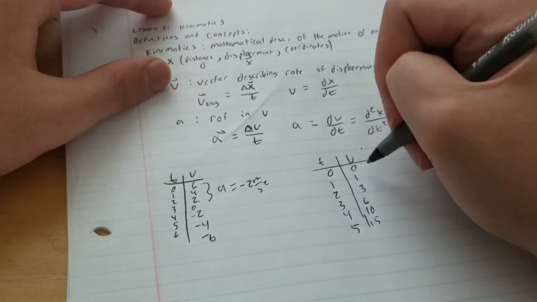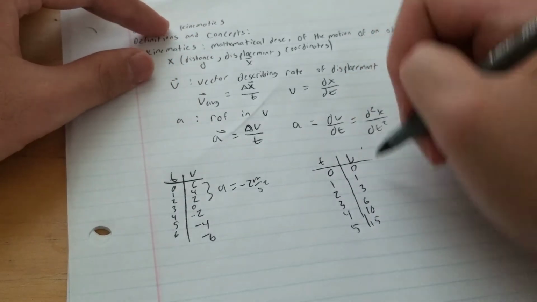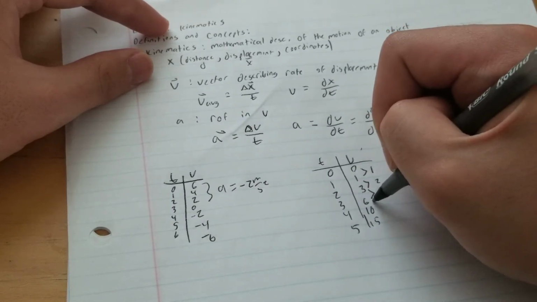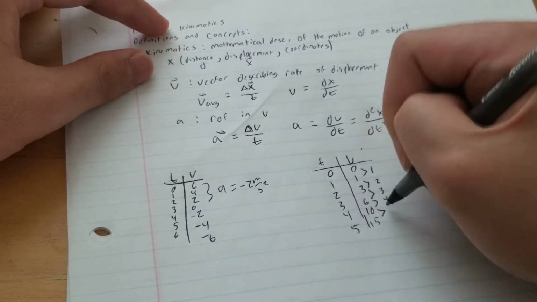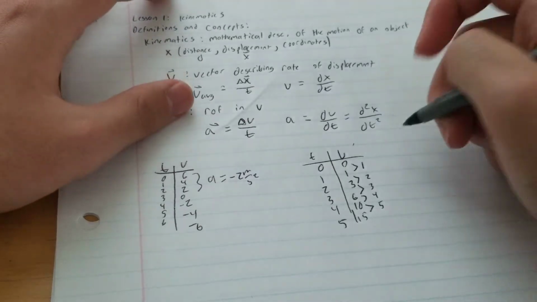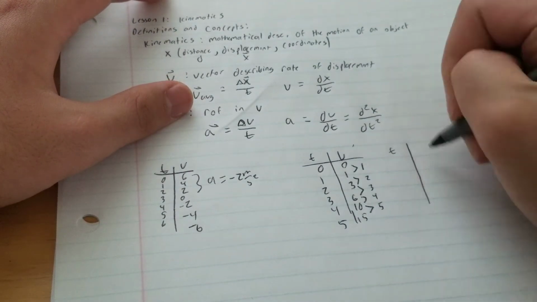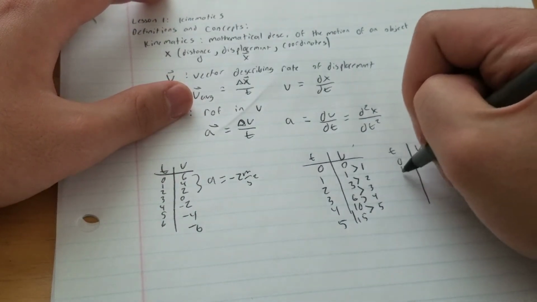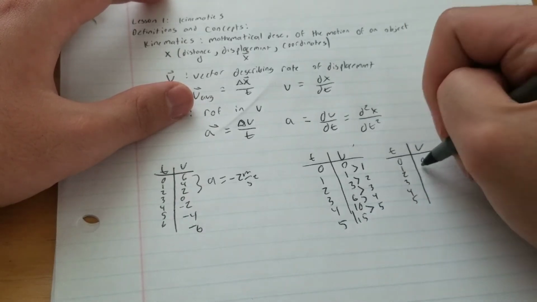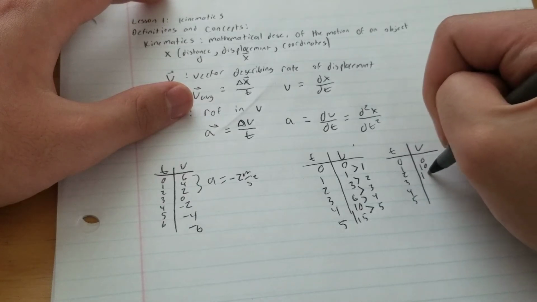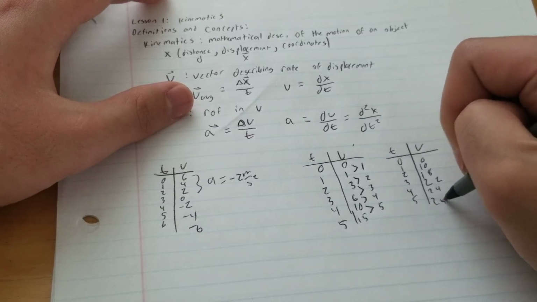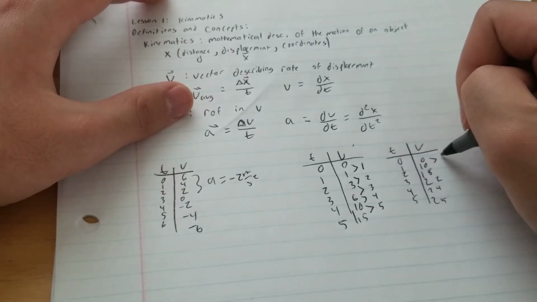So in this case, you note that acceleration is increasing, because the rate of change between velocities is increasing. So like that. And on the other hand, this is decreasing.